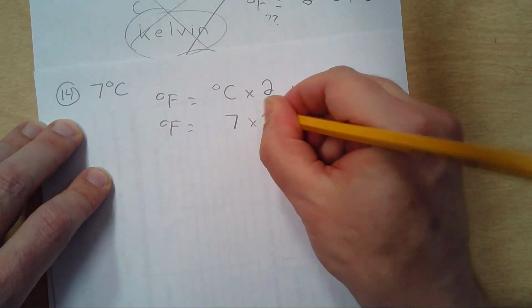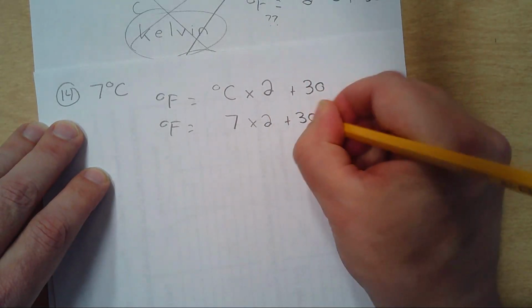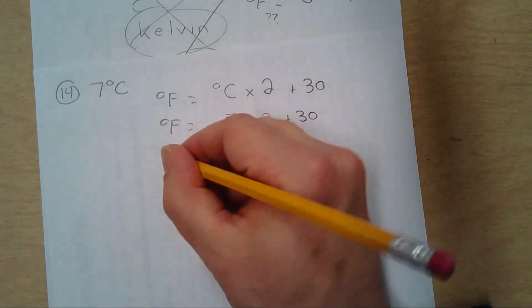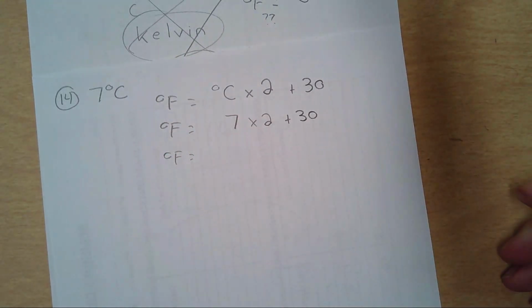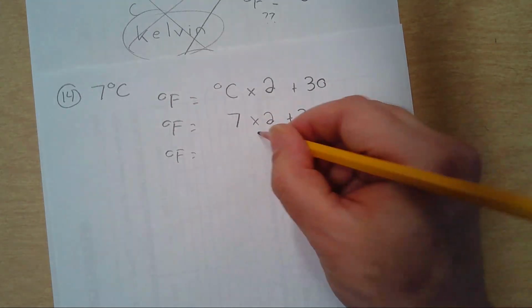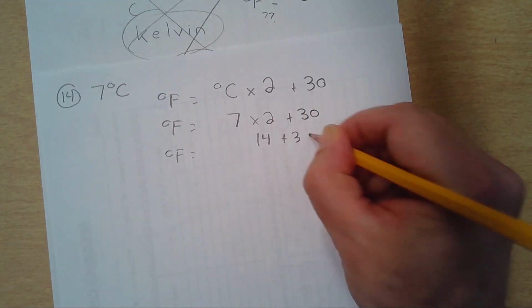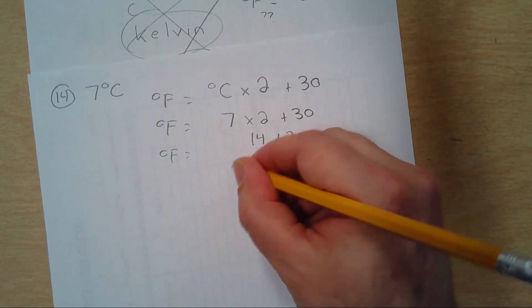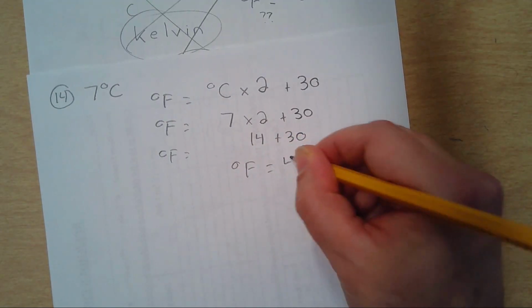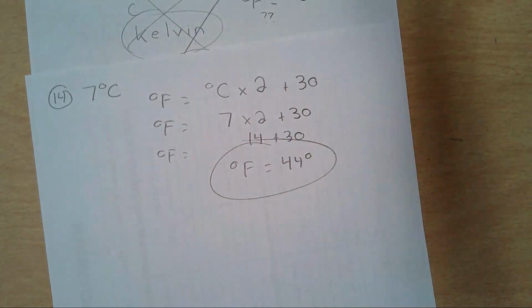And then I'll multiply that times 2, and then I'll add 30 to my answer. So PEMDAS rules apply. This one's pretty easy. It's just straight left to right. 7 times 2 is 14, plus 30. And then 14 plus 30, 7 degrees Celsius is the same as 44 degrees Fahrenheit.